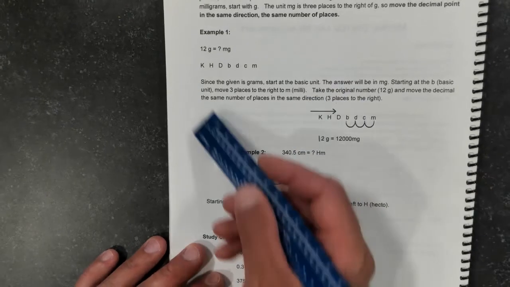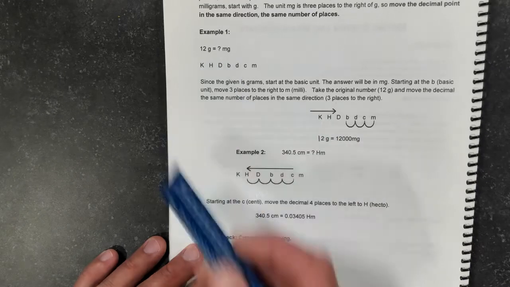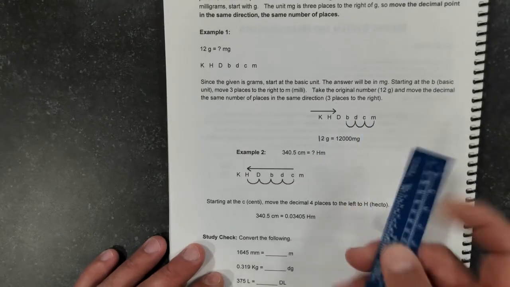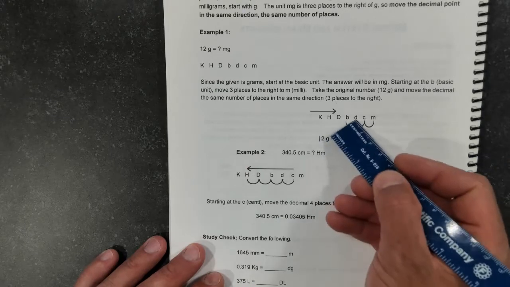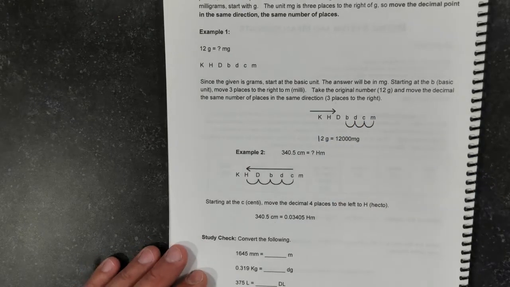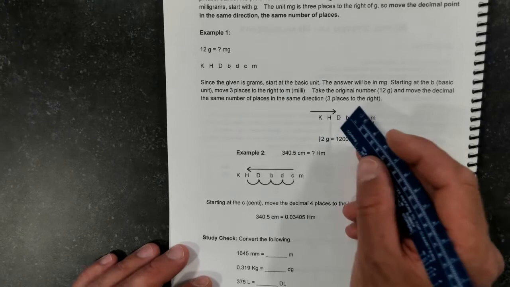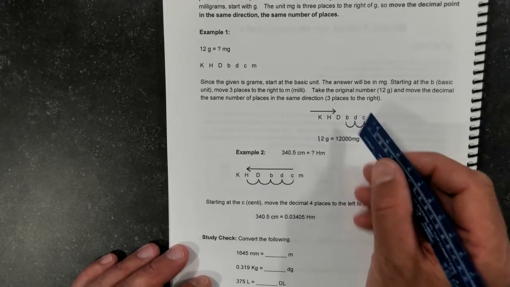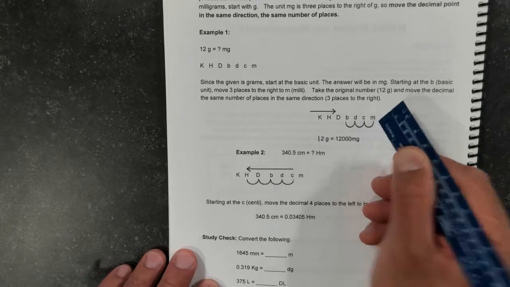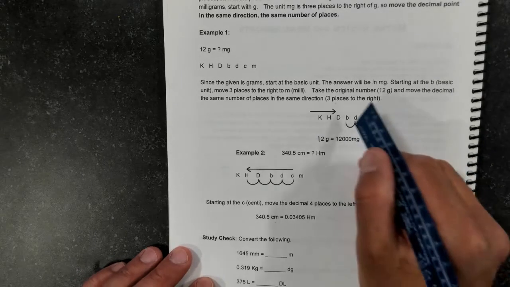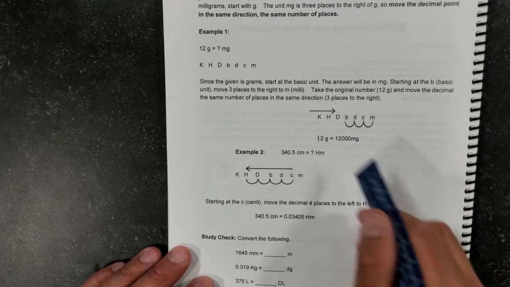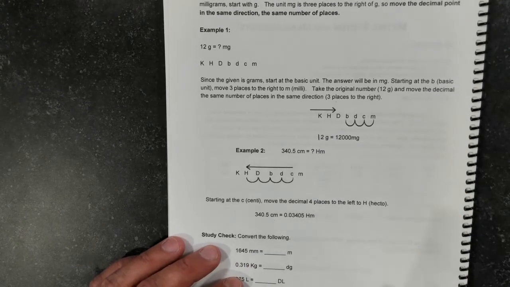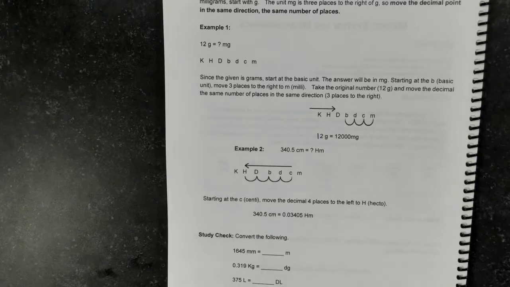So for instance, you need to go from 12 grams to milligrams. Gram is the basic unit, and you go 3 steps, 1, 2, 3, from grams to milligrams. So you go in the right direction and you add 3 zeros. You move the decimal point 3 spaces to the right. So the answer is 12 grams are equivalent to 12,000 milligrams.